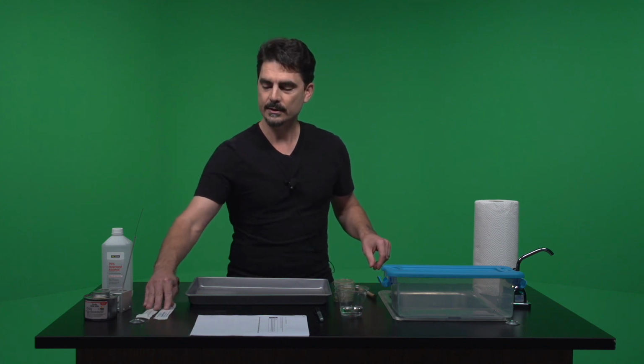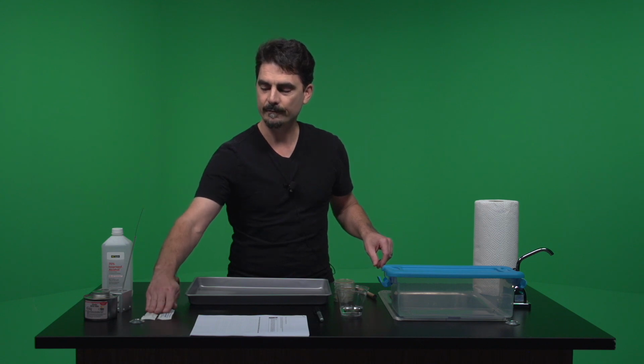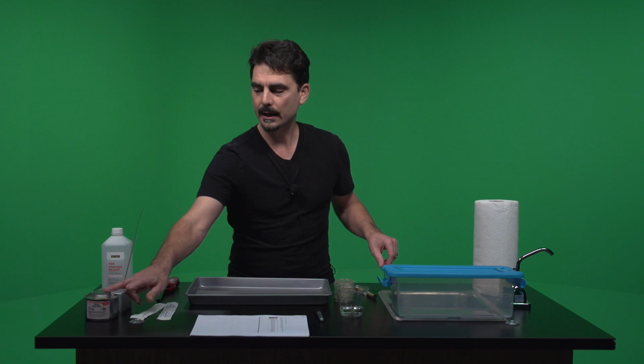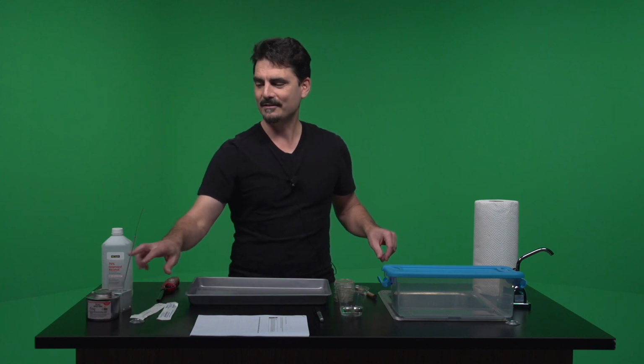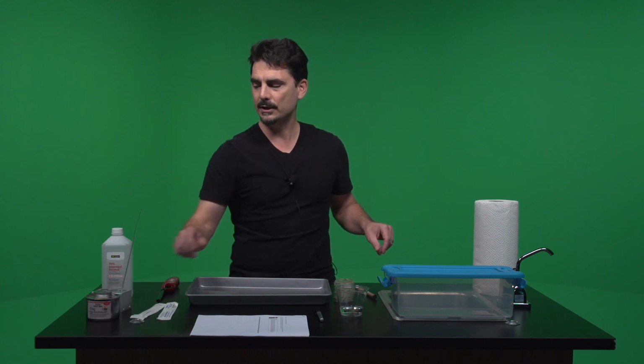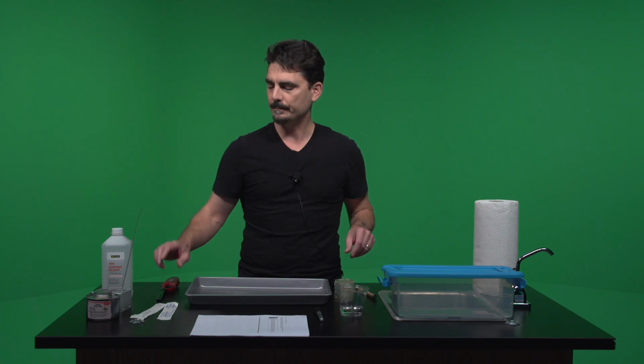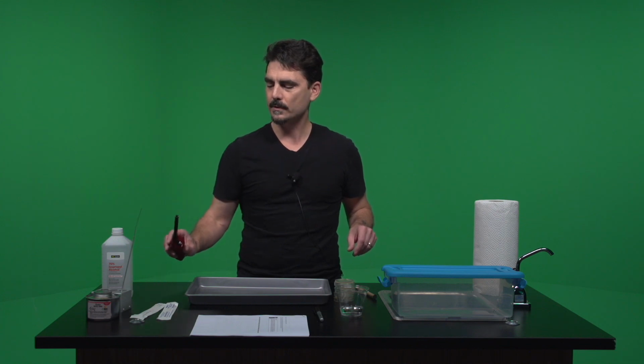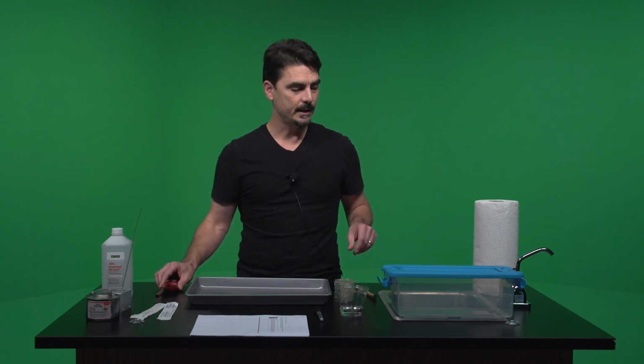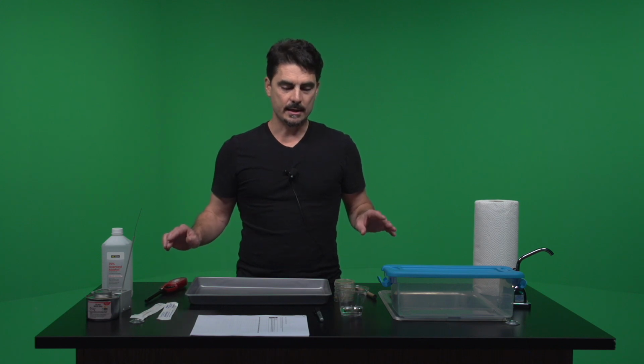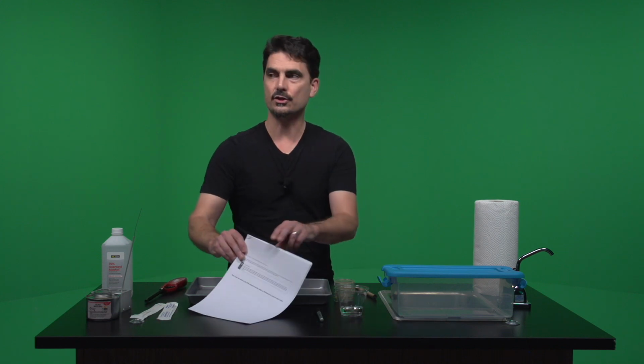I've got 2 sets of sterile swabs. Each one has 2, so that's 4 swabs. I've got my fire in a can. I've got my inoculating loop, something to hold on to it, isopropanol, and my lighter. And so the other thing is our instructions.